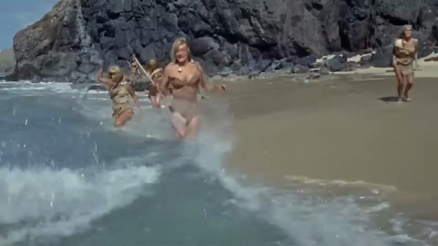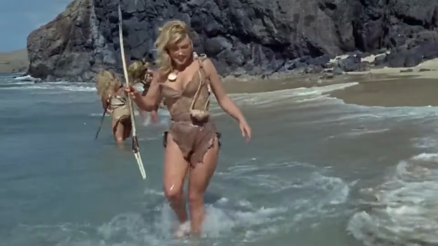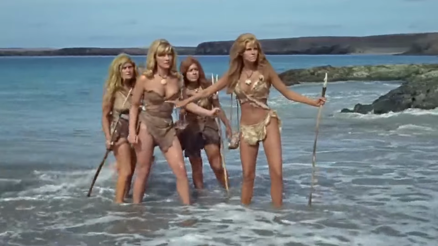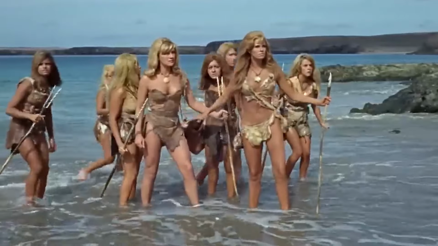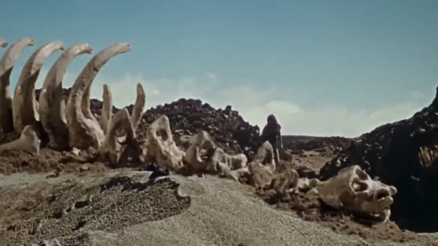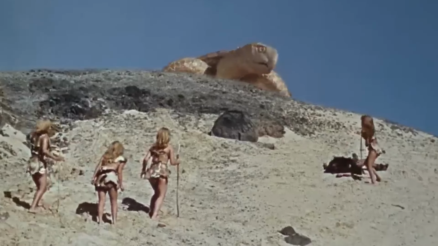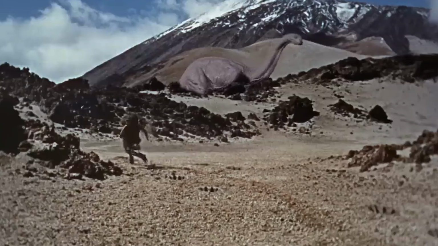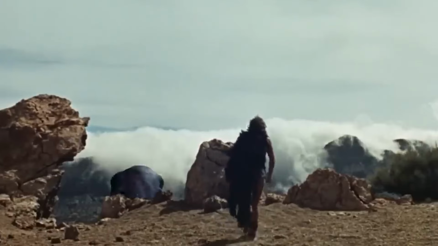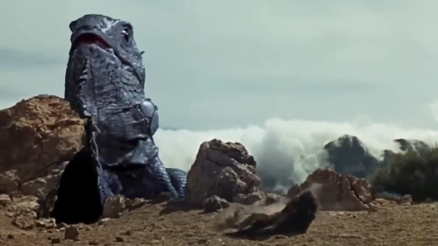1 Million Years BC, 1966. This film is known to a wide audience primarily for the image of actress Raquel Welch in a fur bikini. But despite all the ahistorical nature of the film, the special effects in it were done very well for its time. It also contains a considerable number of dinosaurs and other prehistoric creatures. They're implemented as reliably as possible and correspond to the scientific ideas of that period.